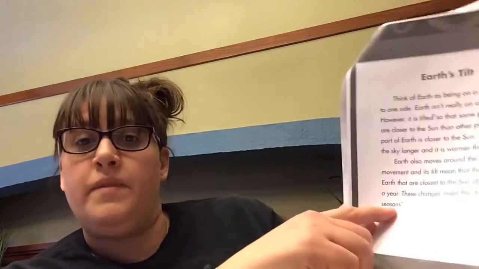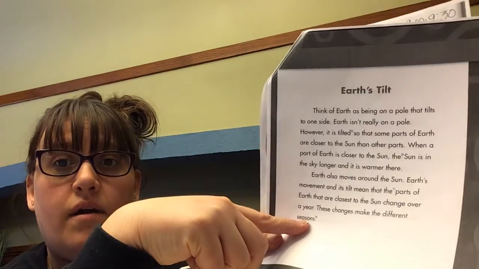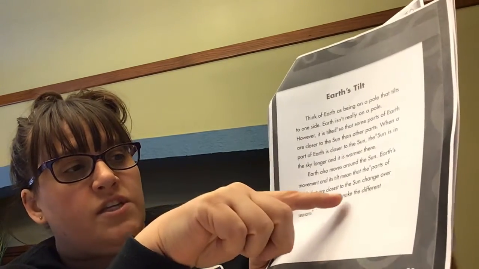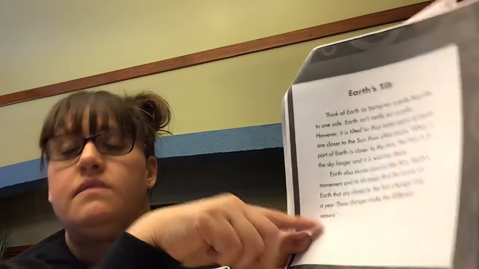Let's find this word. It's the last sentence in our passage: "These changes make the different seasons, like winter, spring, summer, fall." Seasons.